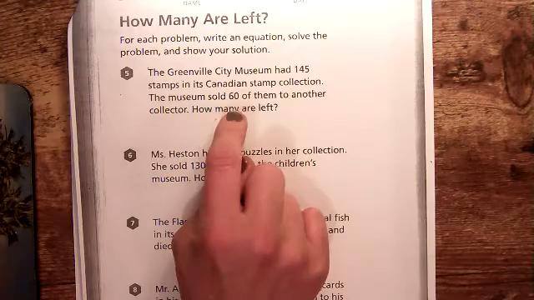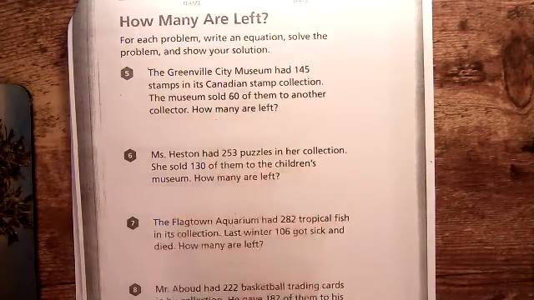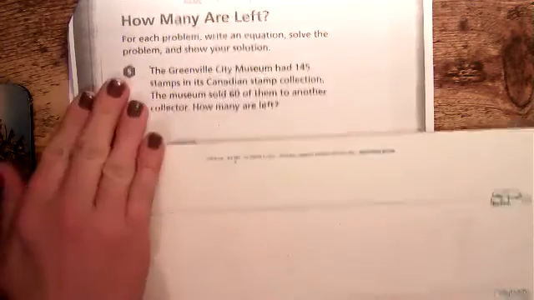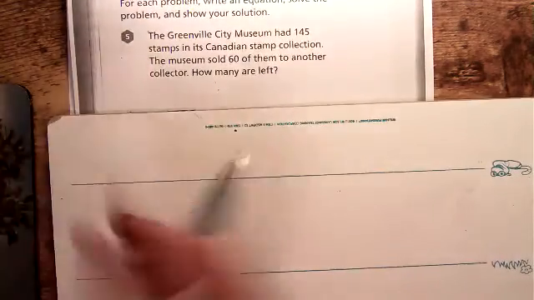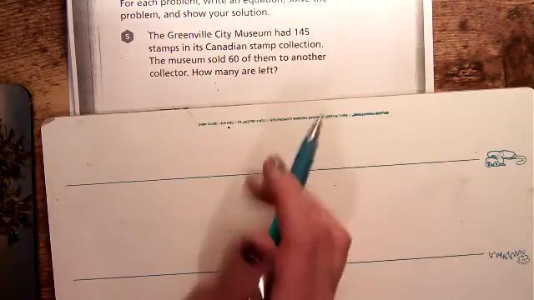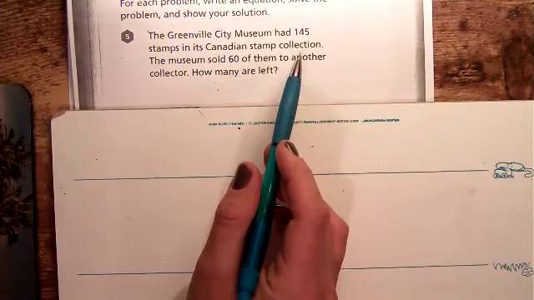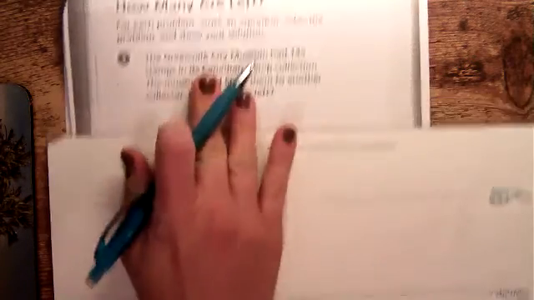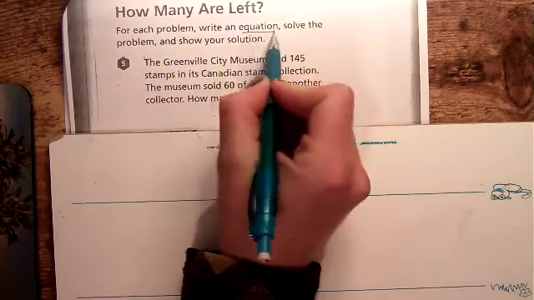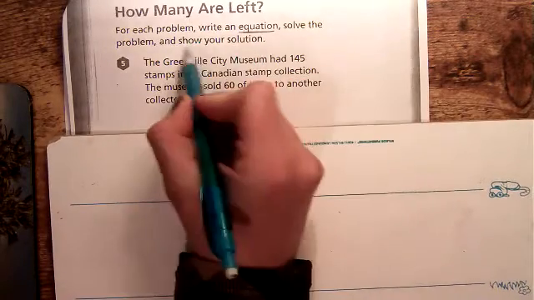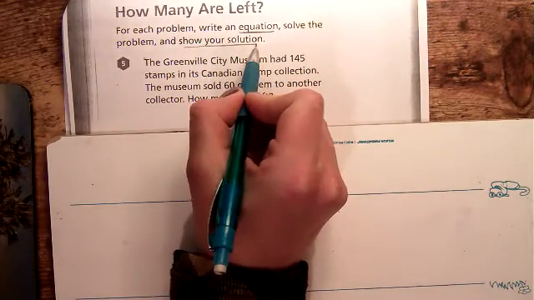So actually, I'm going to solve one more. I'm going to do the first one that's on the other page if you would like to continue watching and know the answer here. Otherwise, remember, you can pause and you can get started. So again, I'm doing an equation and I'm showing my solution, meaning I'm showing a strategy.